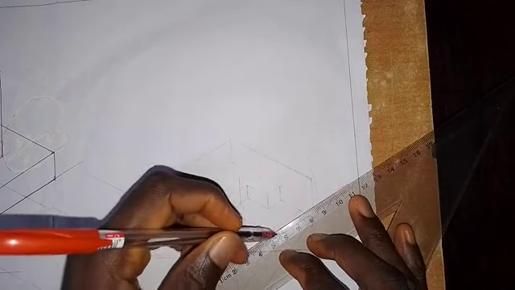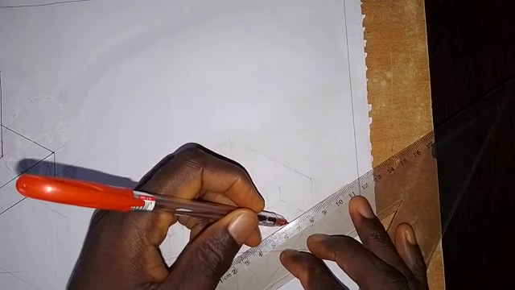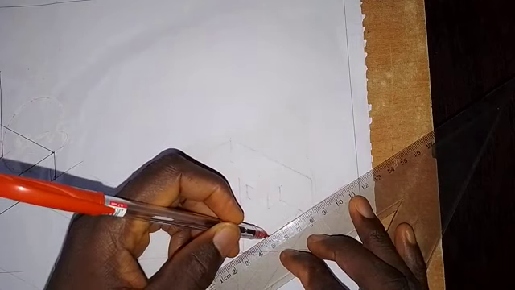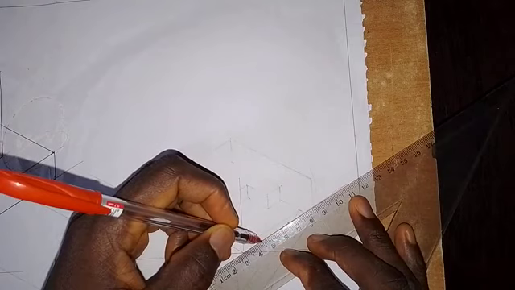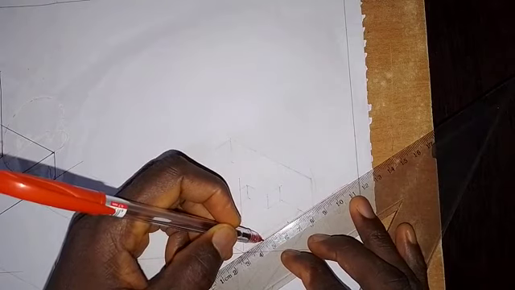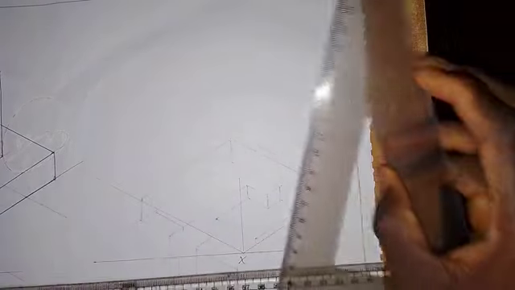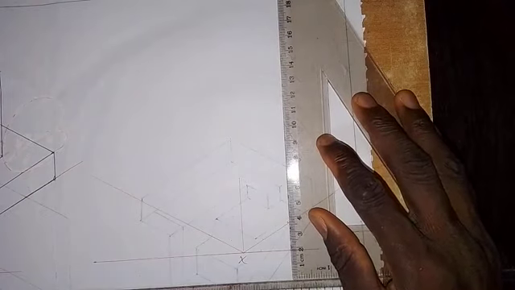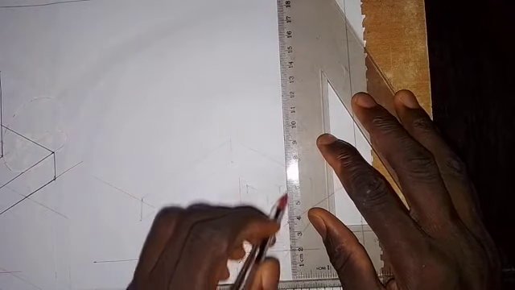So this is 1, 2, 3. So this is 35 millimeters. At the same time, I'll take that 20 at once. So this is 20 millimeters here. I'll just come back to that later. So here I'm going to draw a vertical line like this.